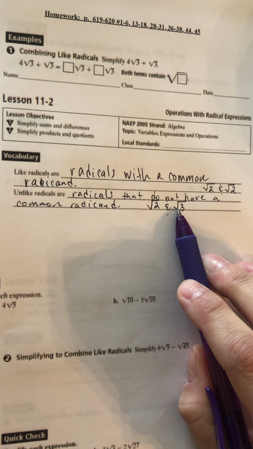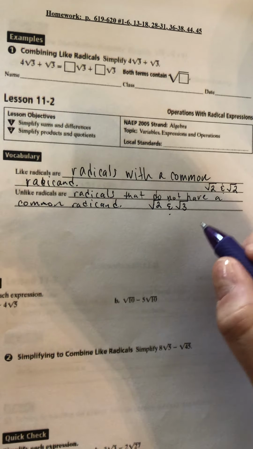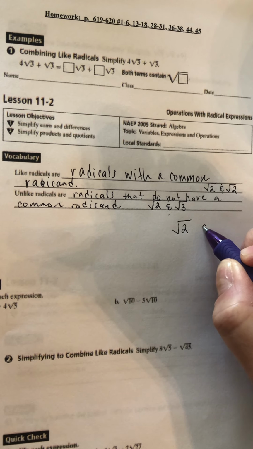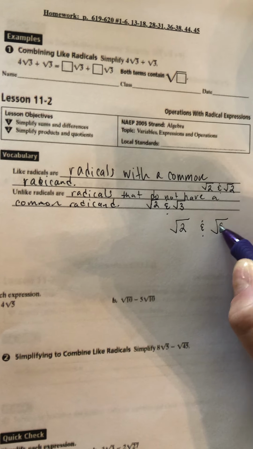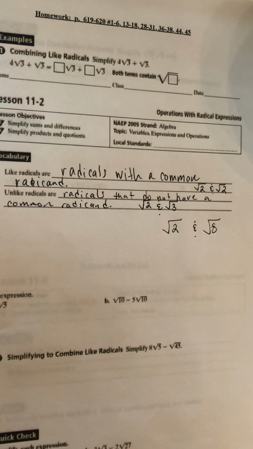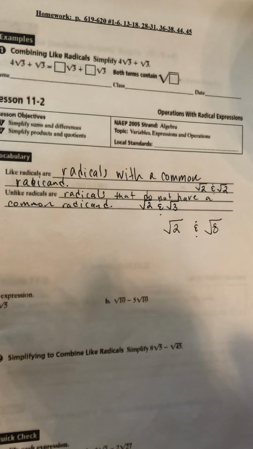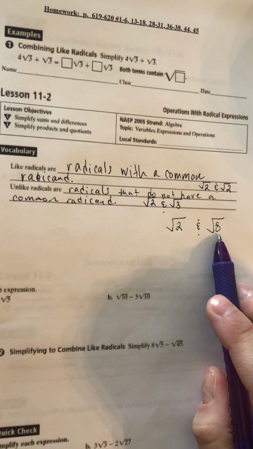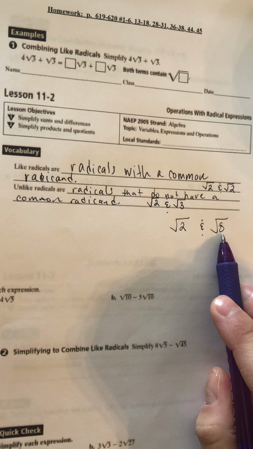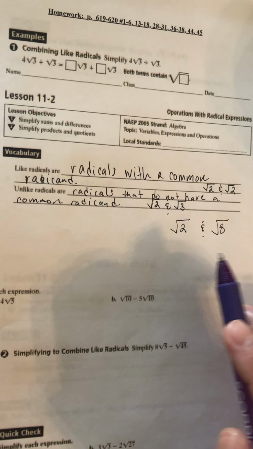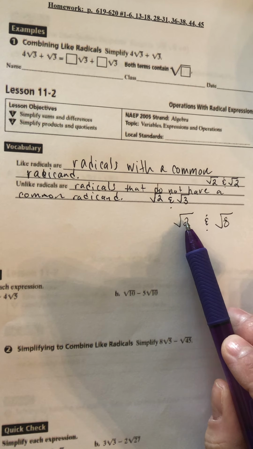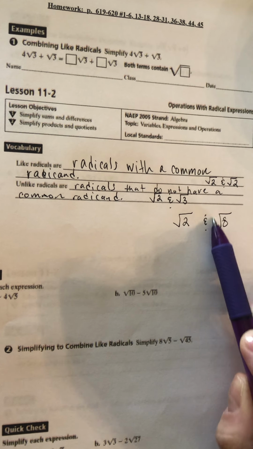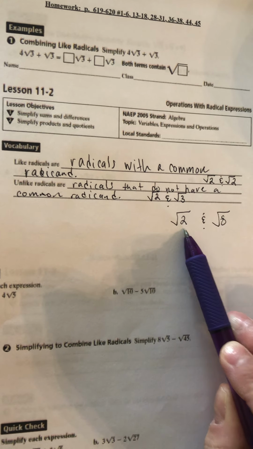Something we're going to come across quite a bit is situations where we've got root 2 and, for now, root 8. At first glance, you say, nope, those are not like radicals because the radicands are different. This has a radicand of 2, this one 8. However, remembering what we learned in lesson 11.1, we know that root 8 can actually be simplified. This is not in simplest radical form, whereas root 2 is.